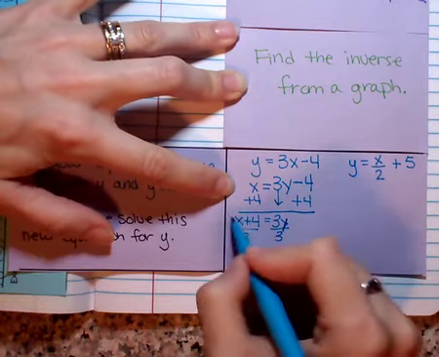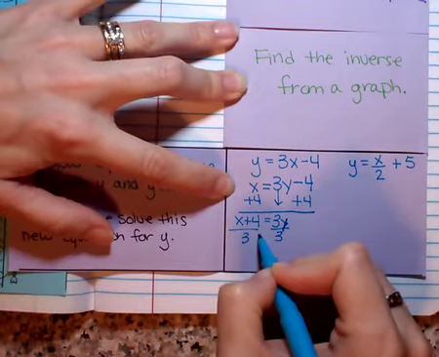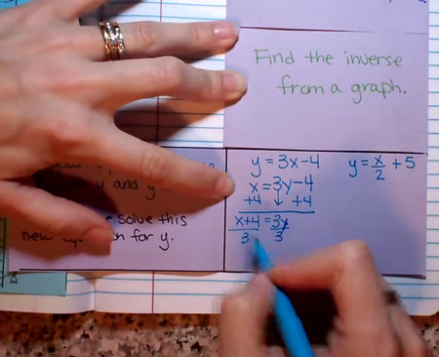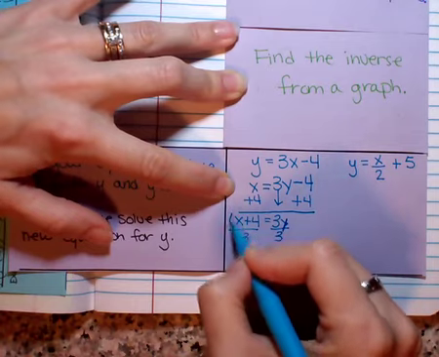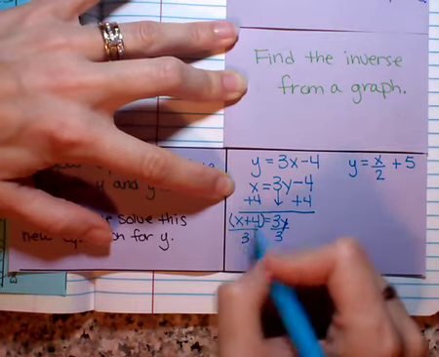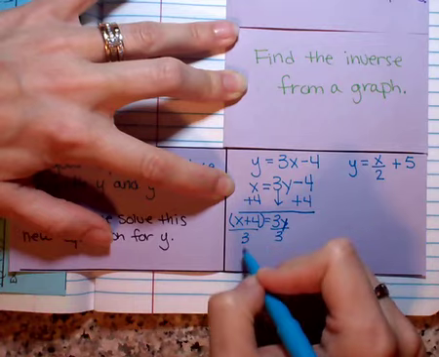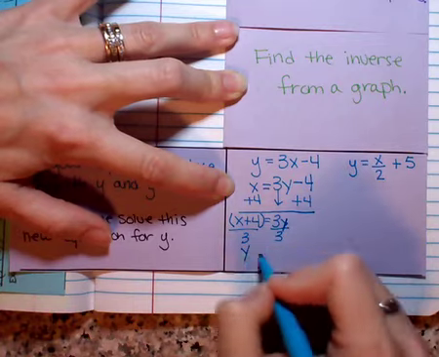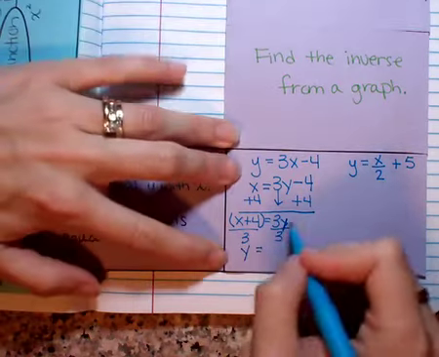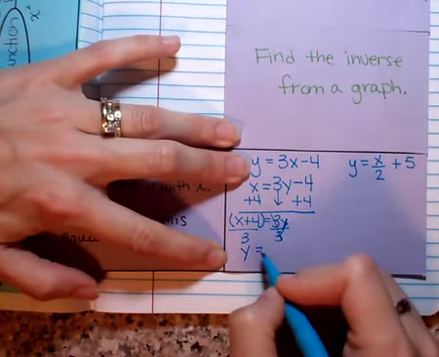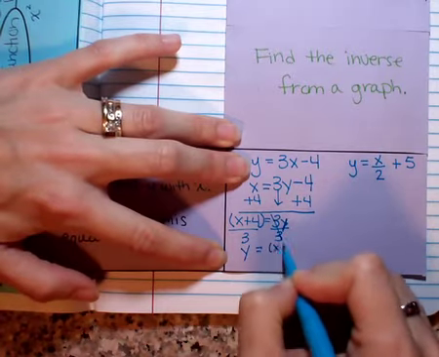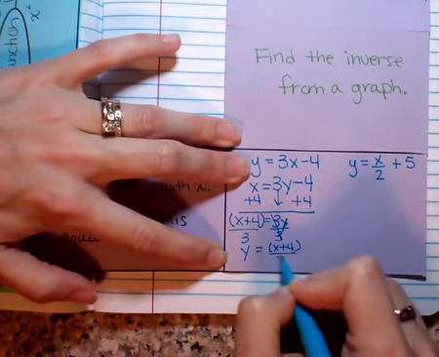You can either make sure that your division line goes underneath all of x plus 4, or you can put x plus 4 in parentheses to make sure that you know you're dividing everything by that 3. And then often we will rewrite that so that the y is in front. So y equals x plus 4 divided by 3.